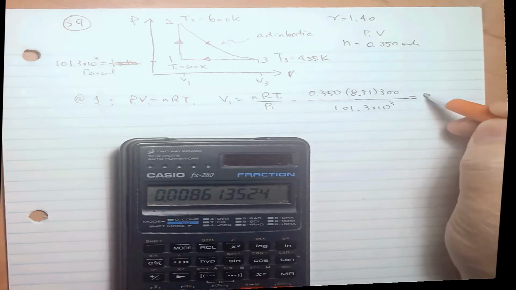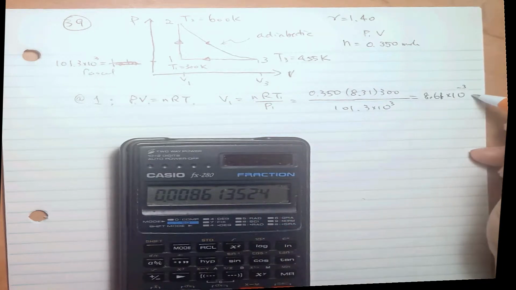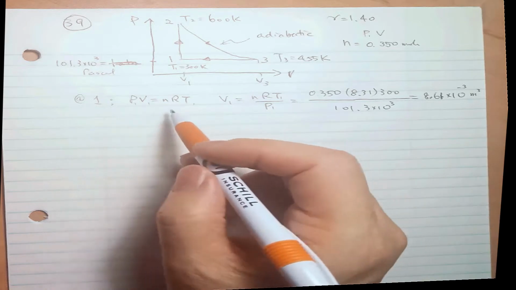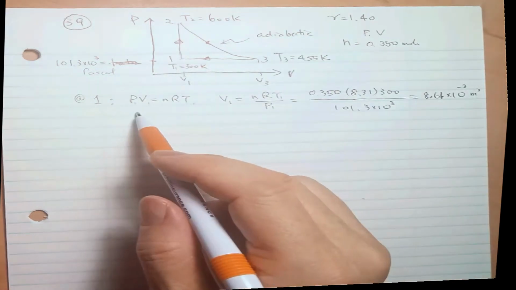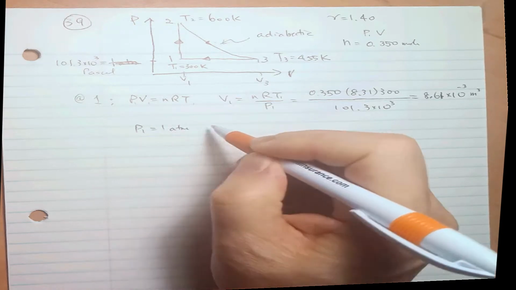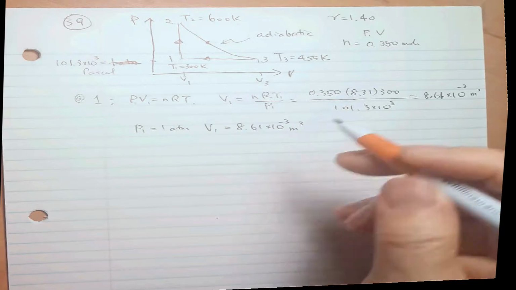I get a volume of 8.61 times 10 to the negative 3. This will have to be cubic meter now: 8.61 times 10 to the negative 3 cubic meter. So that's V1. And of course V2 will be the same. P1 we already know is 1 atmosphere. So P1 is 1 atmosphere, and V1 is 8.61 times 10 to the negative 3 cubic meter.